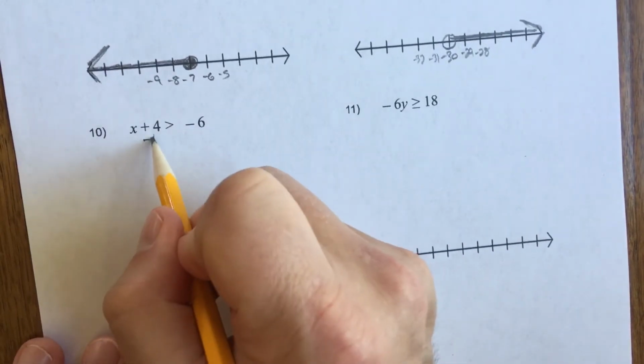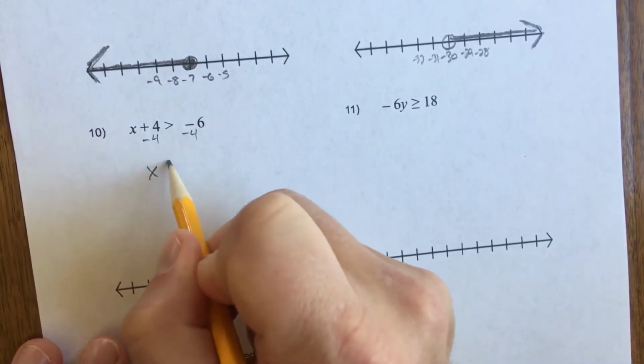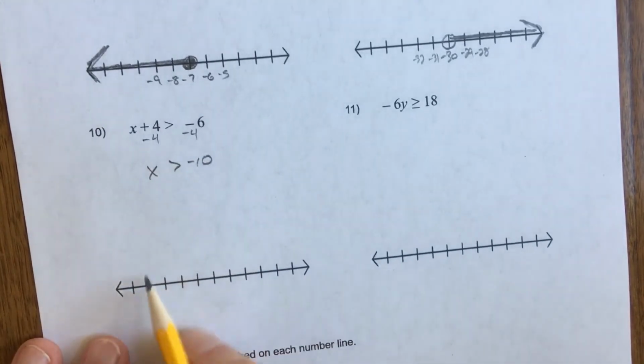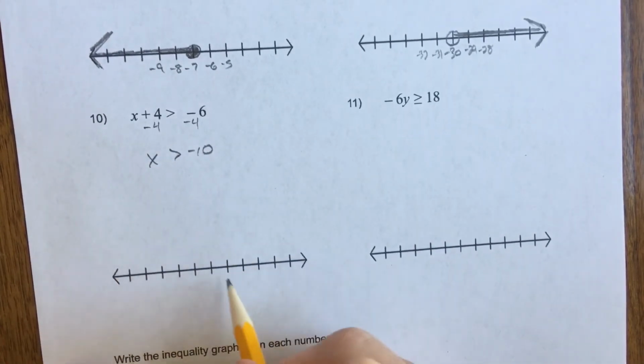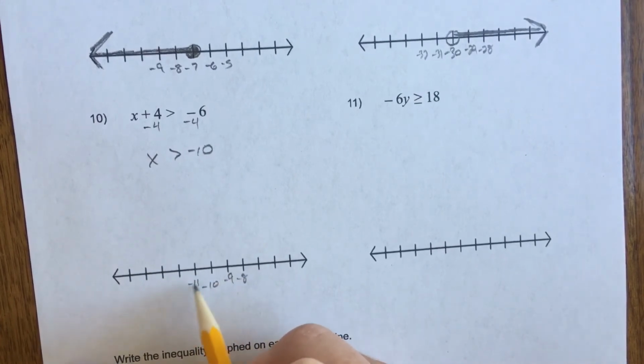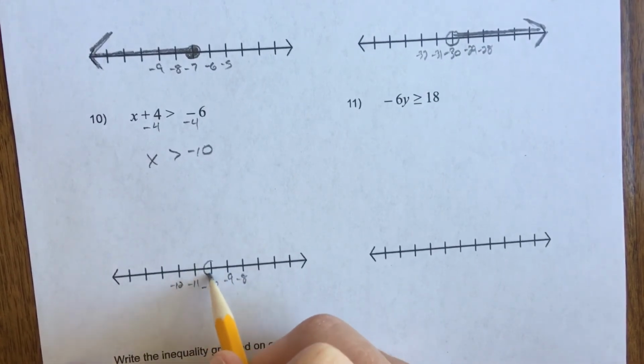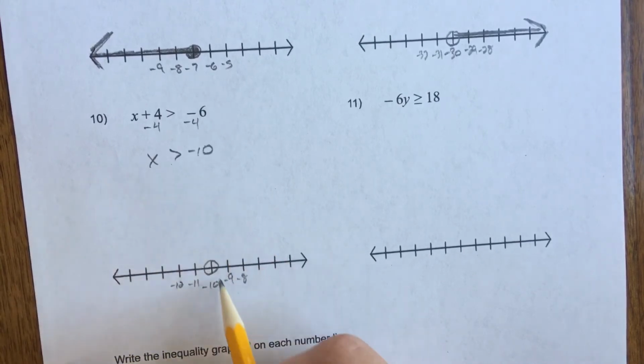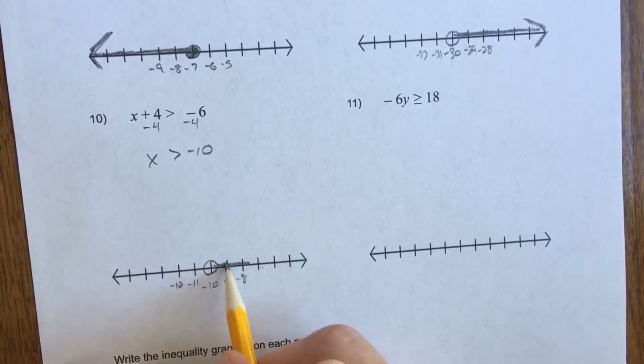Okay. For number 10, we subtract 4. Subtract 4. Again, we're not multiplying or dividing by a negative. We don't have to worry about anything weird like that. Put some numbers bigger, some numbers smaller. Circle that negative 10. Greater than negative 10, negative 9, negative 8, negative 7. They're all to this side here.